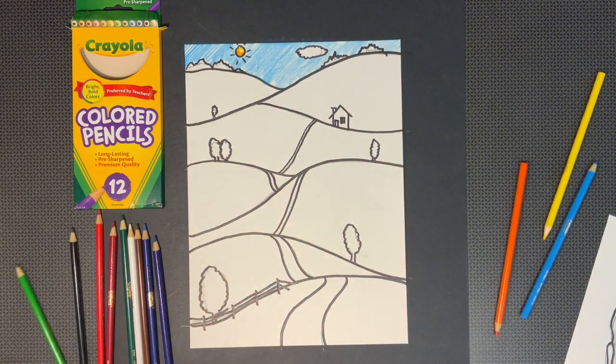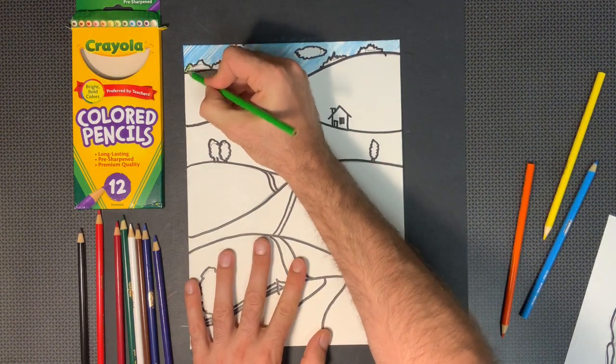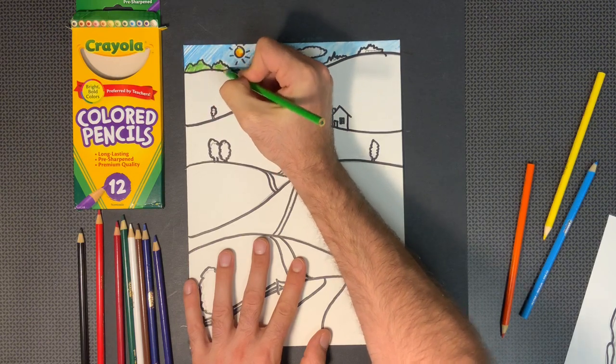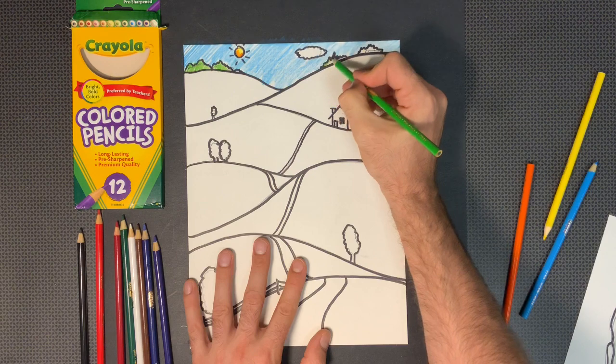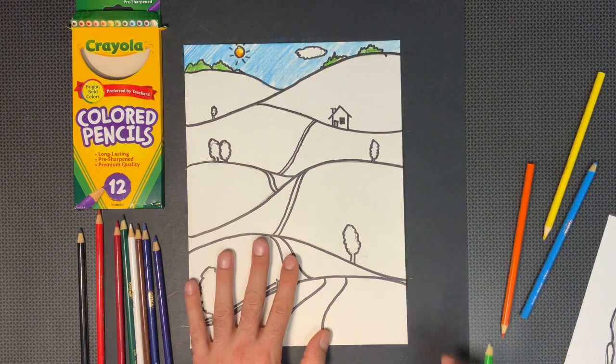Okay. Now trees that are further away are a little lighter, believe it or not, than trees that are closer. So I'm gonna color these ones this lighter green. You do what you can with the colors you have.